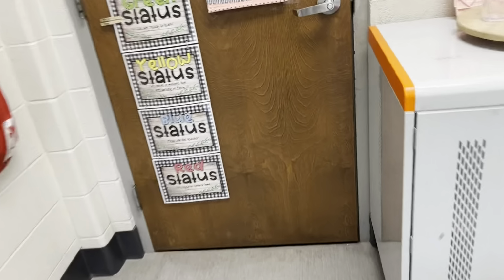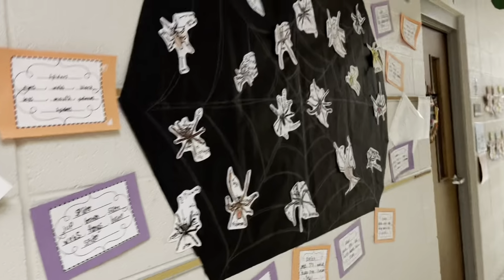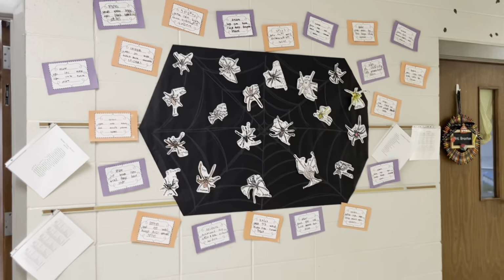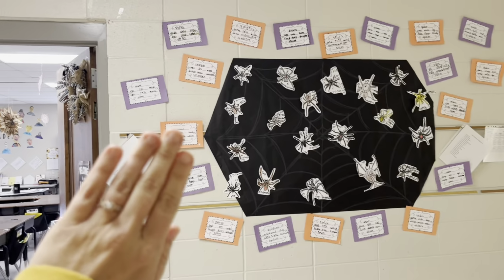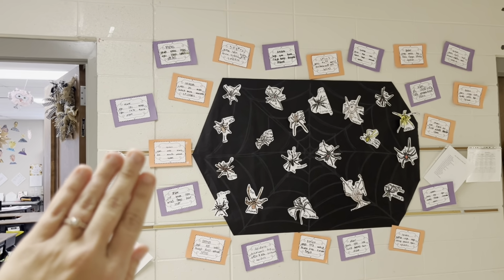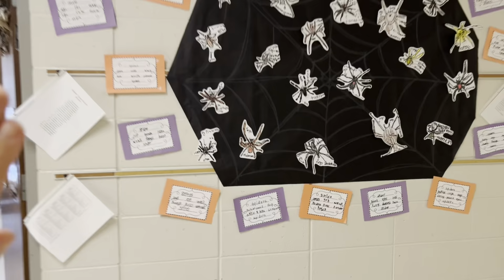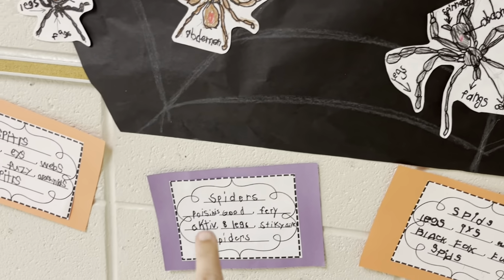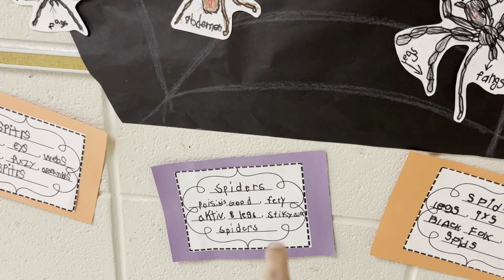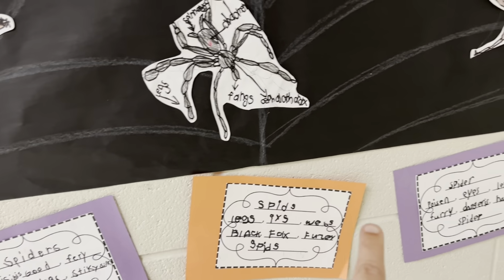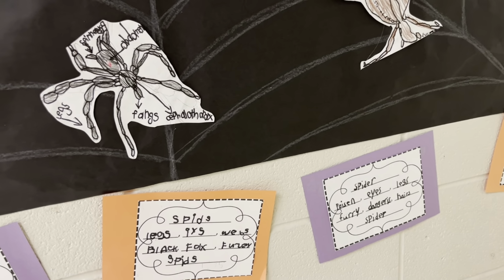I'm going to walk you out in the hall and I'll show you what else we've done. Okay, so here is my spider wall. This is all the spider diagrams and the web I made, and all their little spider poetry. Spiders, poisonous, good, furry, all the things. And then on this side of the wall, we have the writing.